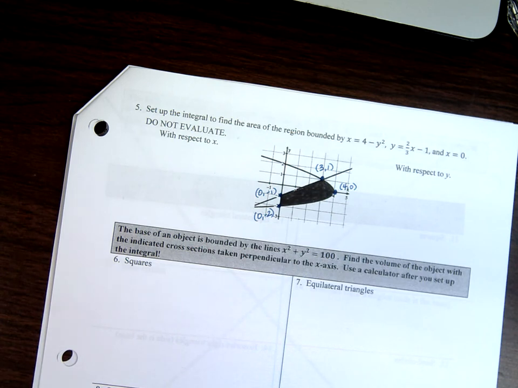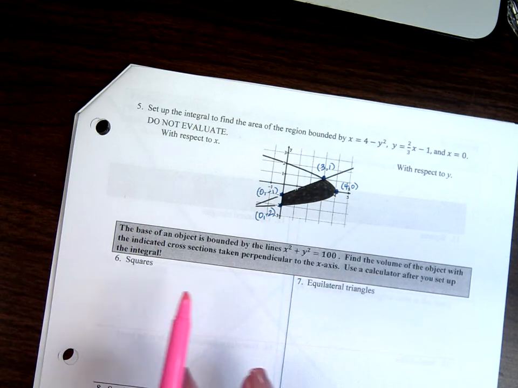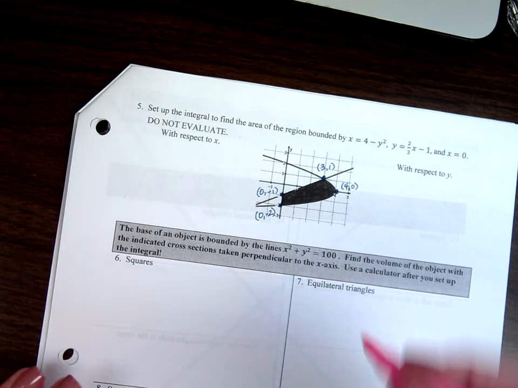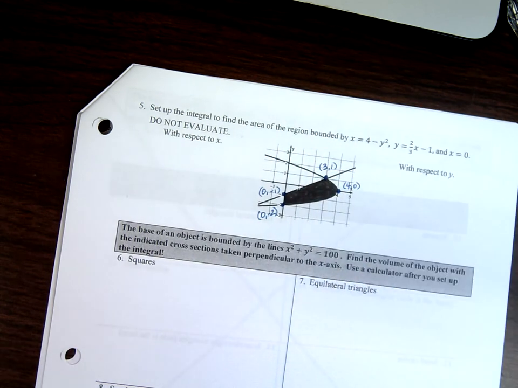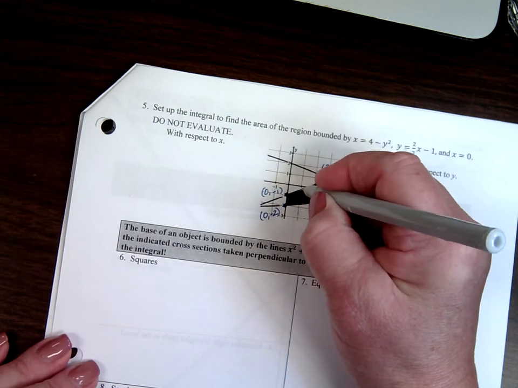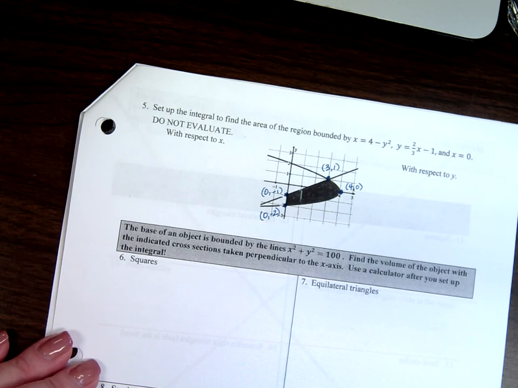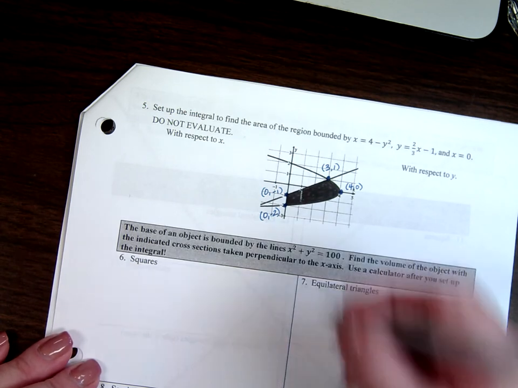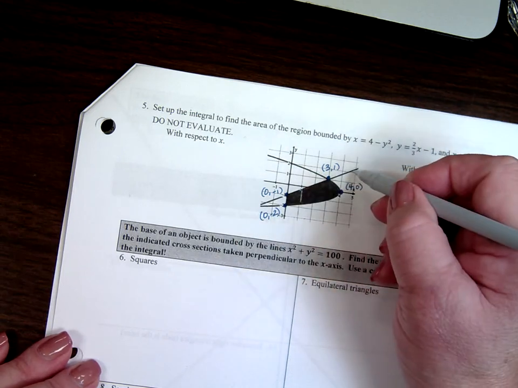So if I'm thinking with respect to x, they're going to have me do it both ways. With respect to x, I've got a vertical representative rectangle. You're going to have to split it, because if I go this way, what's on top is the line, and what's on bottom is the hyperbola.